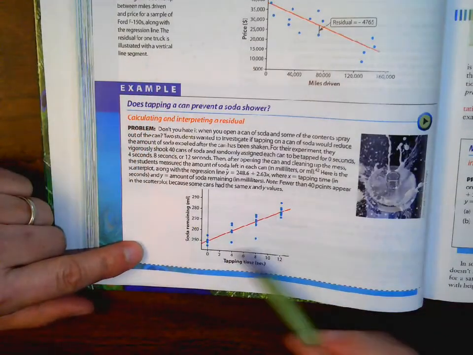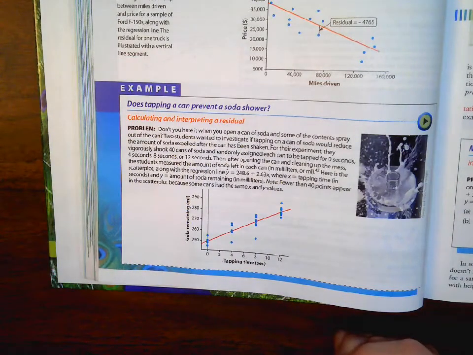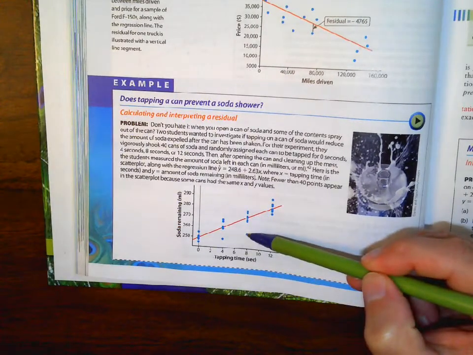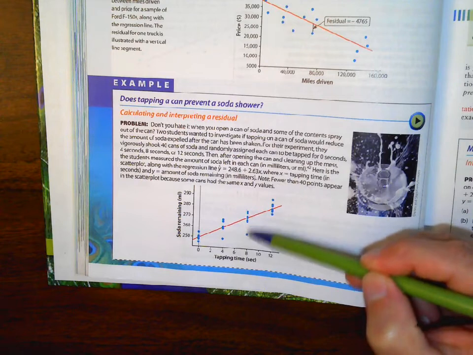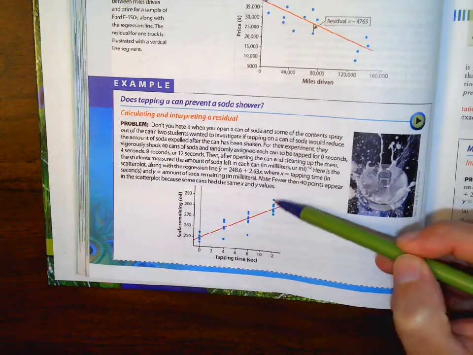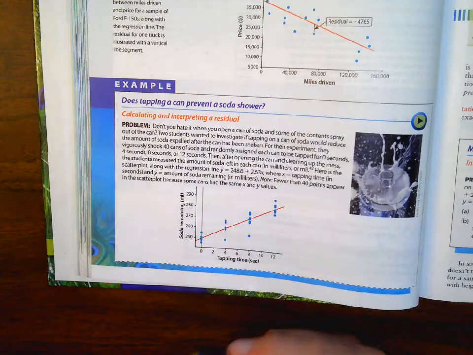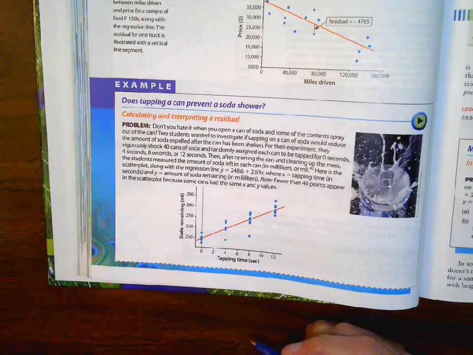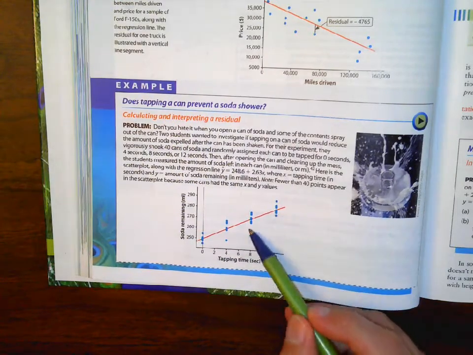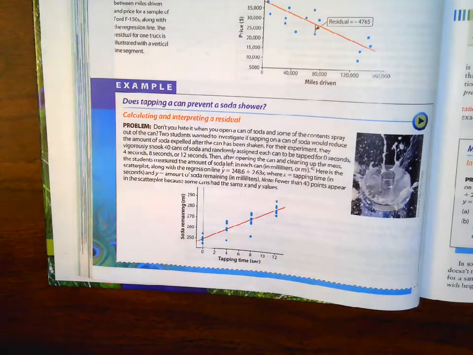So I want you to look at this. Which of these points do you think has the biggest residual? I'd say the biggest residual would be this point right here. It's the farthest away from our line of best fit. This probably is the second biggest residual. Maybe that's the third there. So residual is basically our error. How much error did we have when we made the prediction?